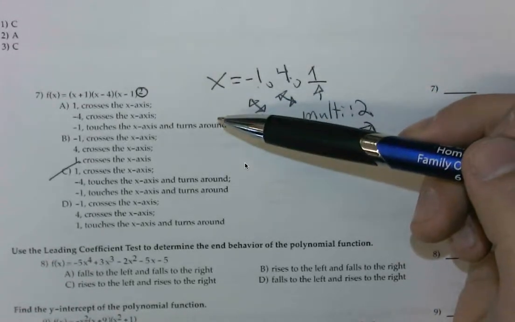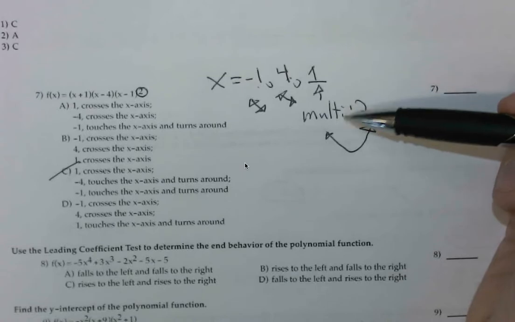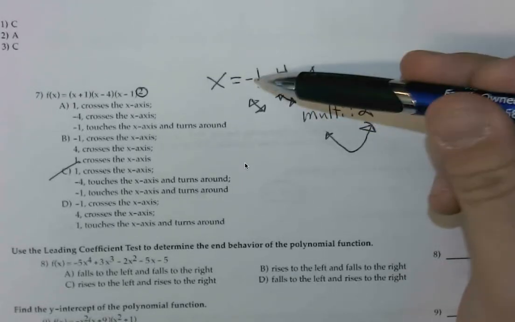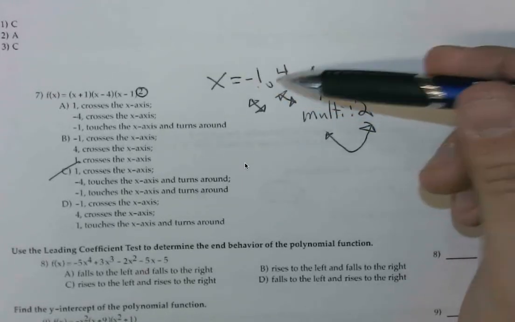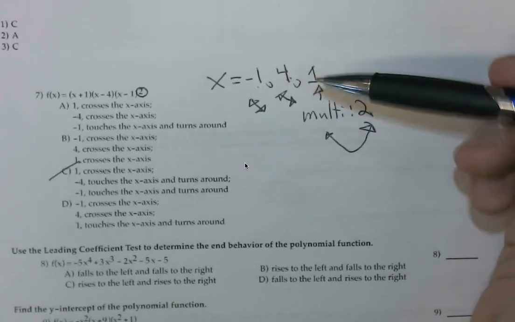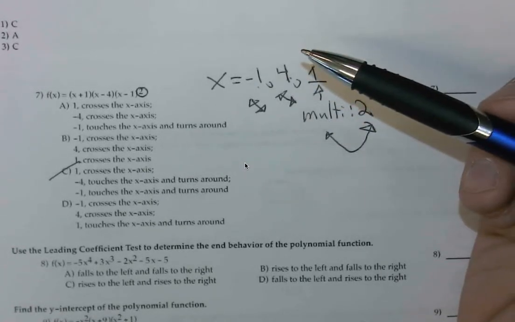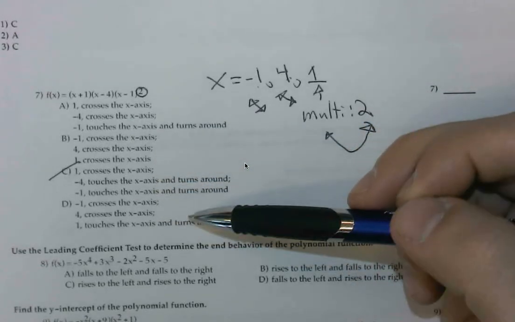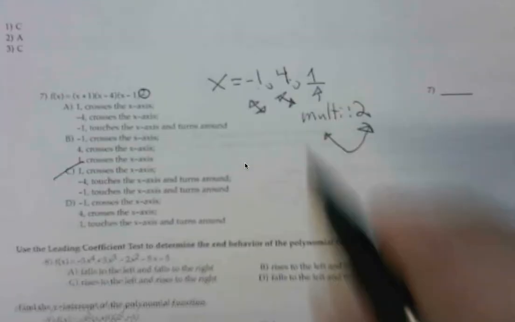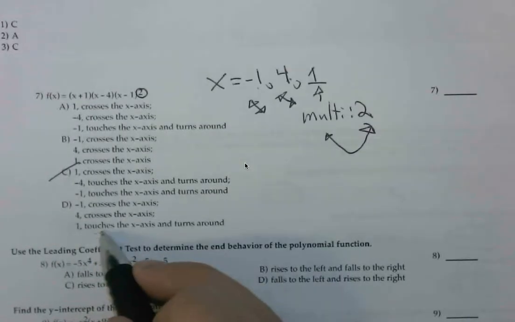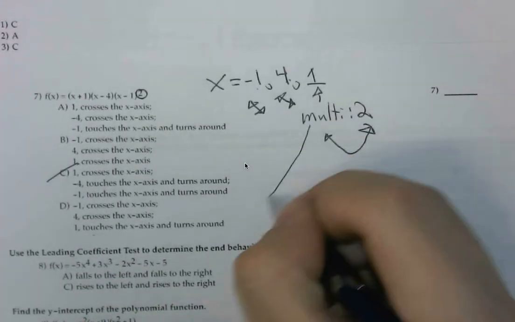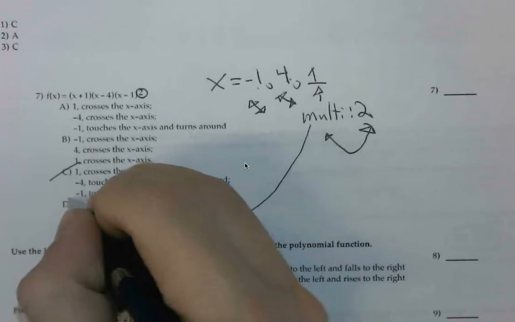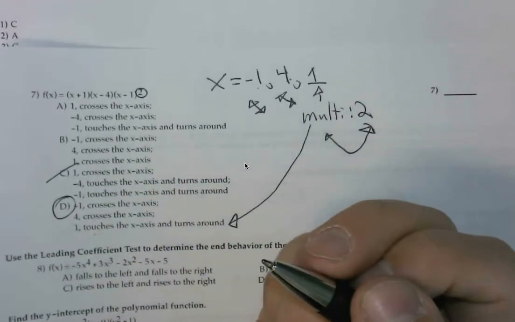Well, we're looking for negative 1 across the x-axis along with positive 4. The best option in this case is going to be D, because when x is 1, this touches the x-axis and turns around. This is based around multiplicity, so D works the best.